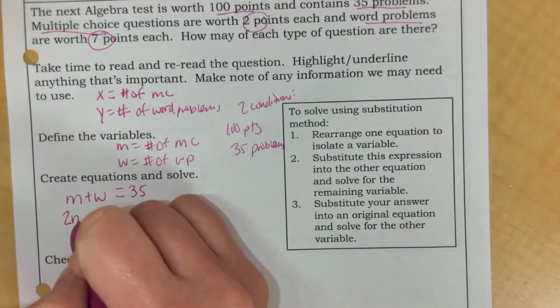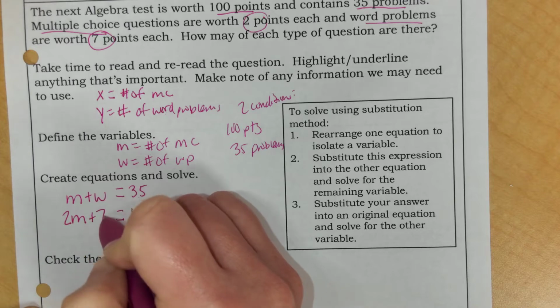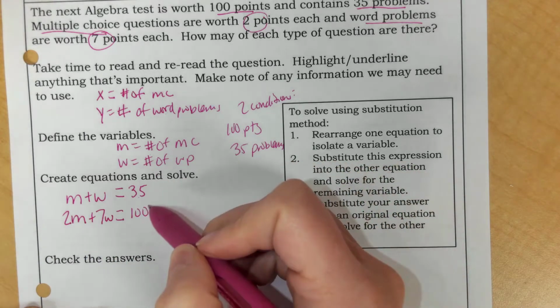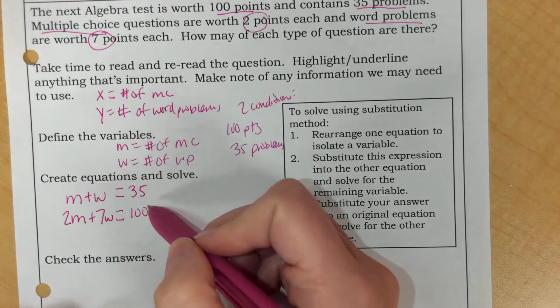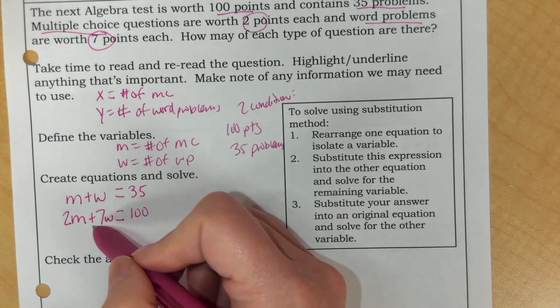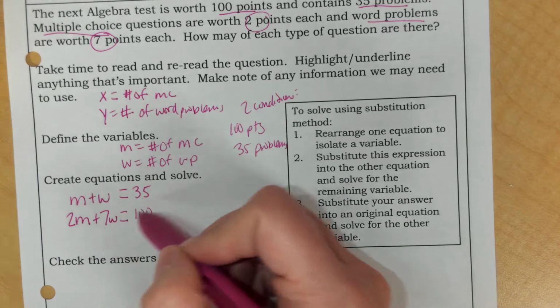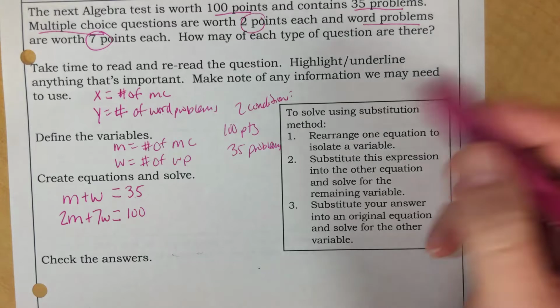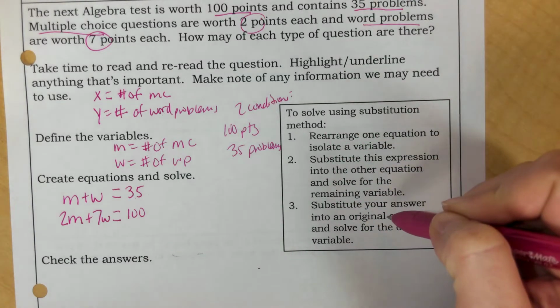So it's 2 points per multiple choice plus 7 points per word problem, that's where I'm going to get the total of 100 points. I have to include the points for each type of question as well. So here's my two equations. Now, here are the steps for solving with substitution methods.